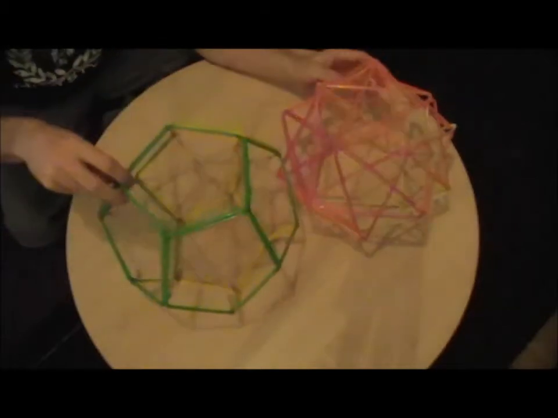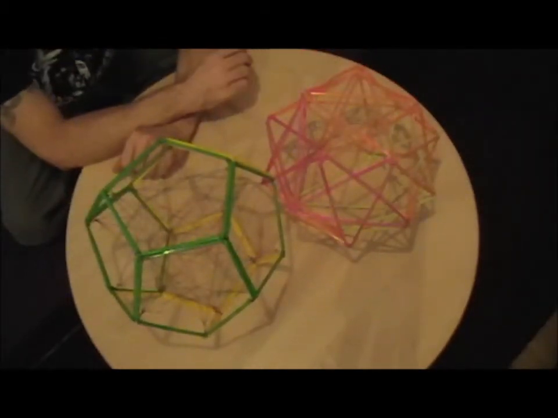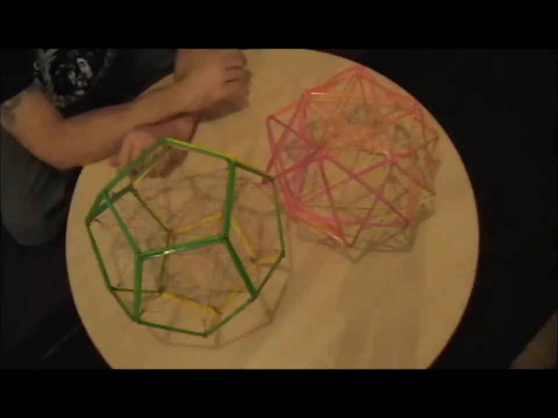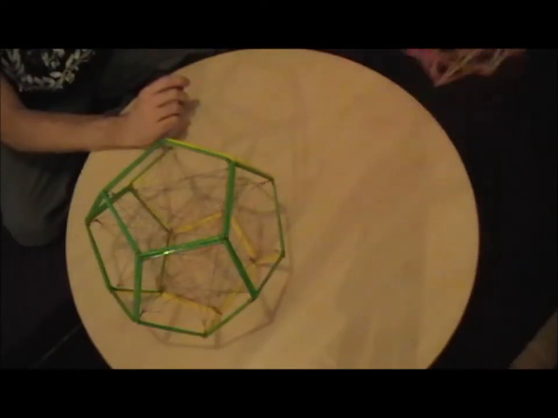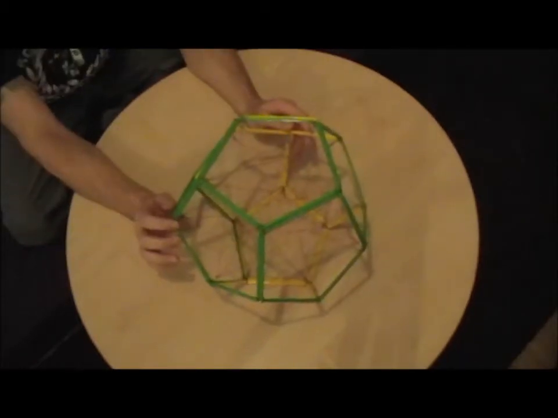Next, we have a dodecahedron. For the purpose of this exercise, I'm using 2 separate objects to describe this one object. There's a reason for that. We shall remove this one for now, and we will just focus on this one.